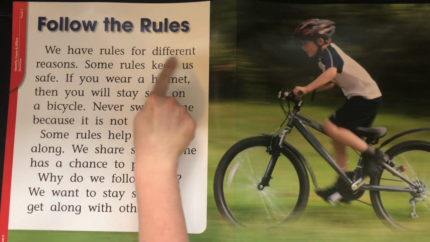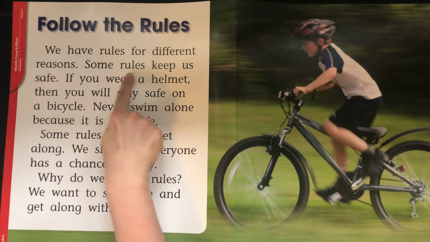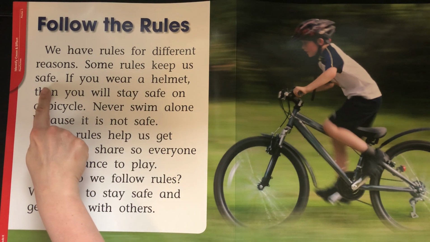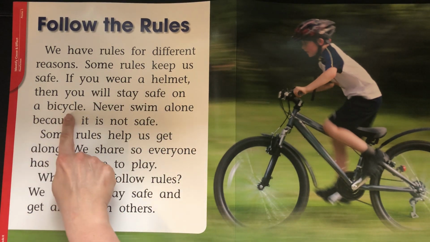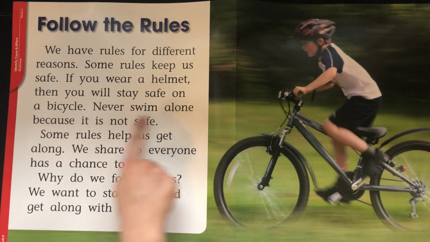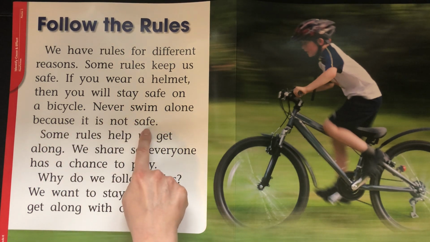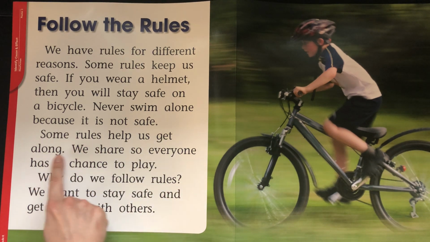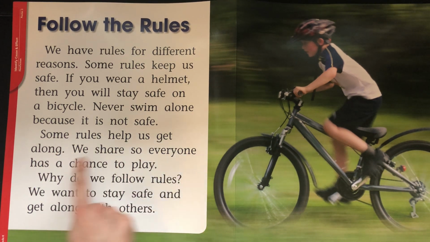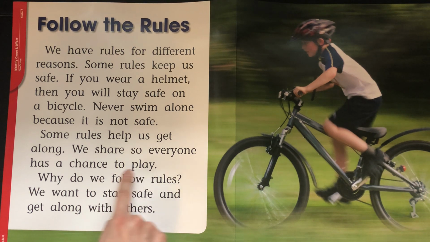We have rules for different reasons. Some rules keep us safe. If you wear a helmet, then you will stay safe on a bicycle. Never swim alone because it is not safe. Some rules help us get along. We share so everyone has a chance to play. Why do we follow the rules? We want to stay safe and get along with others.